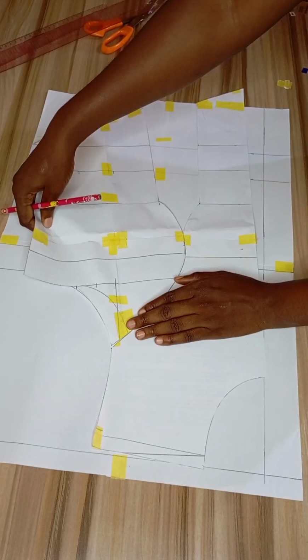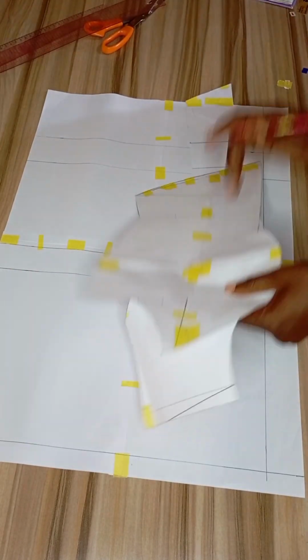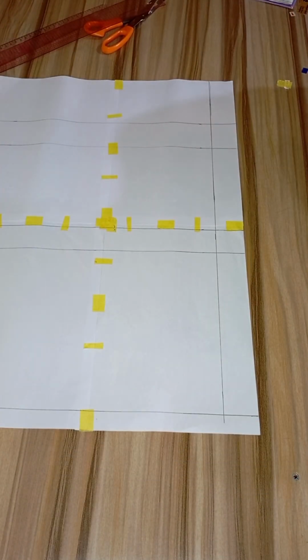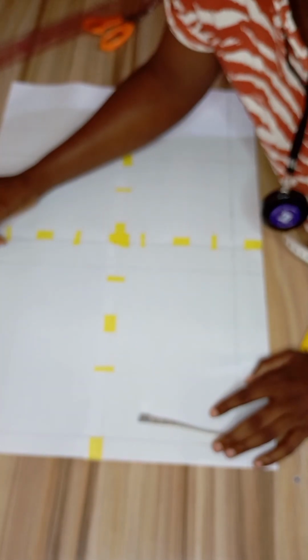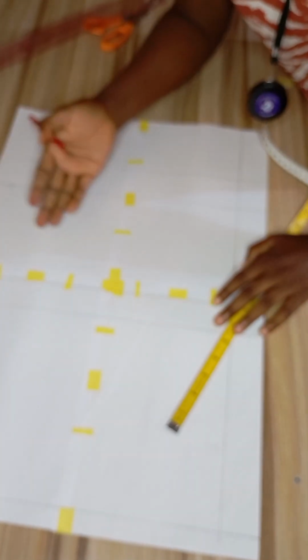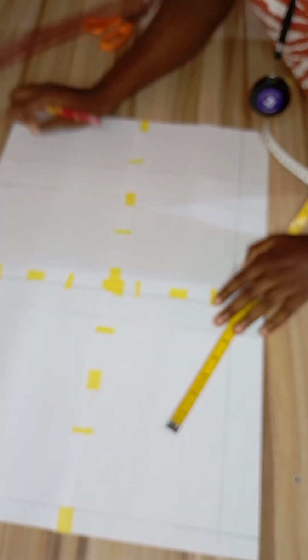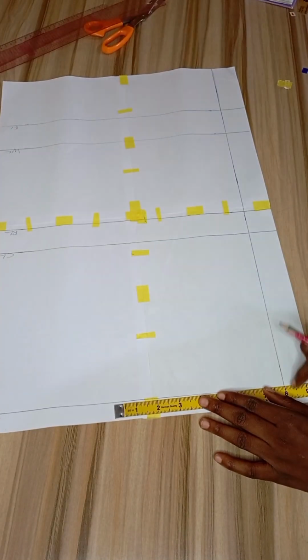At first, I didn't want the slant line to be showing in the back, but later I added the slants to the back. So I've already ruled out all the lines: the shoulder line, the chest line, the bust line, the waistline, and the 2 inches I came down by on the waist. I wasn't going to add the slant at the back, but later I changed my mind and then I added it.